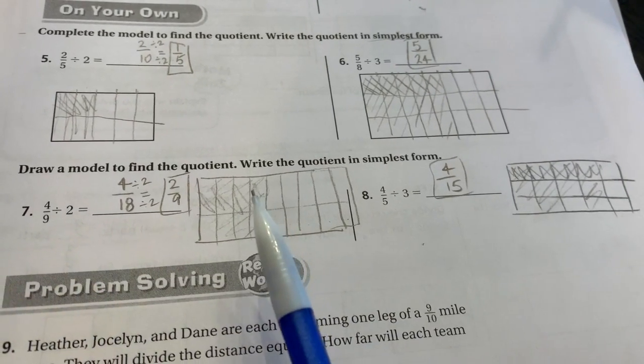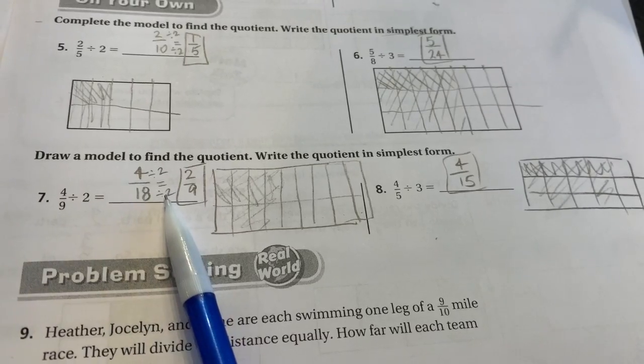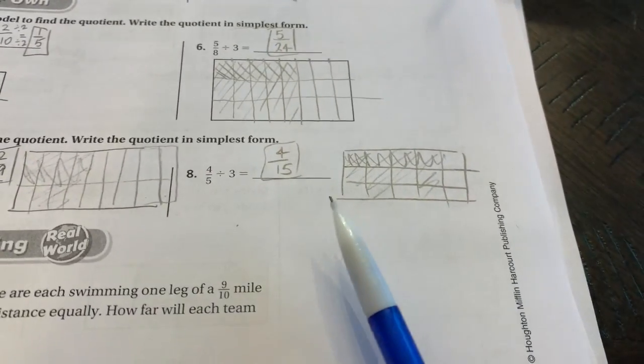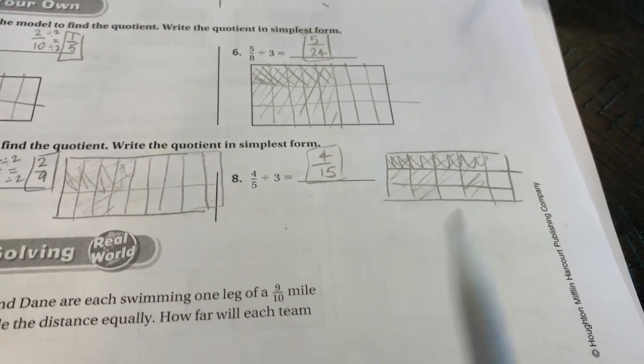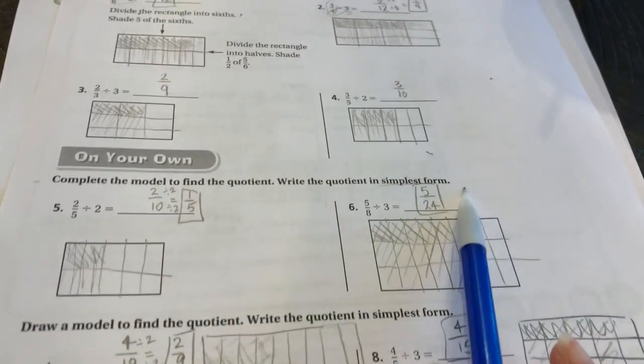4/9 divided by 2, you get 4/18, and then you need to divide top and bottom both by 2 to reduce that fraction to 2/9. And then finally, 4/15 for the last one, and that's already reduced. Okay, guys, so that's it for this lesson. I think I made it nice and clear for you. Split up your model going vertically first, and then go horizontally and shade the top one, and you'll be good. Okay? All right, have fun with this.